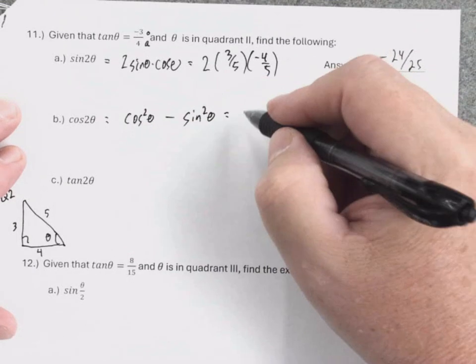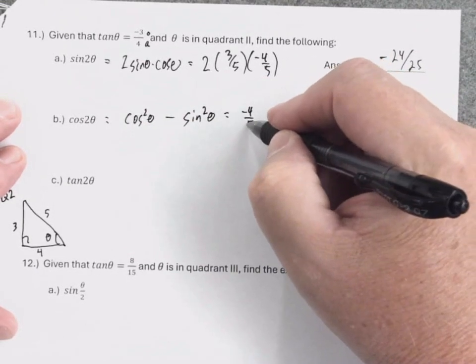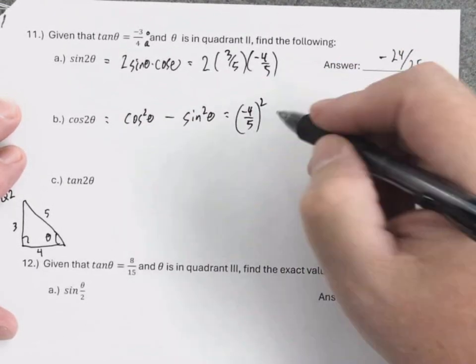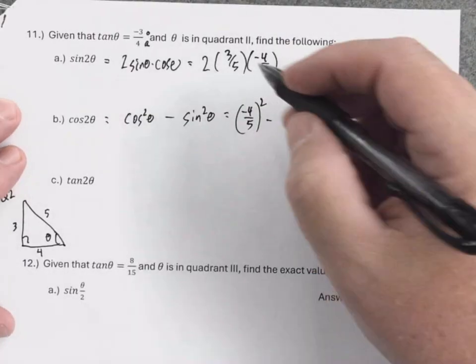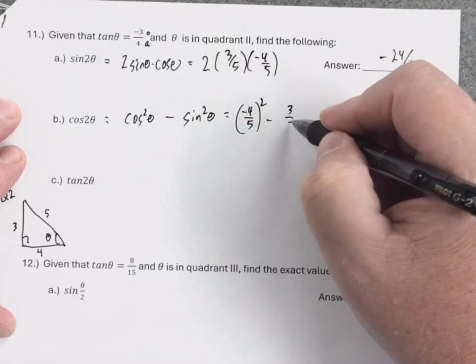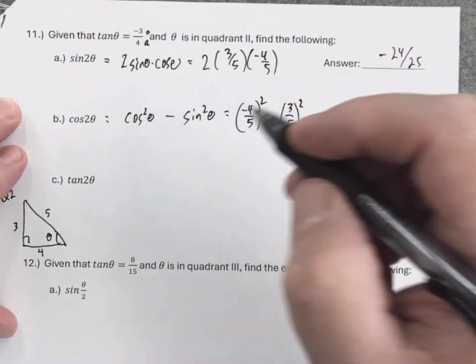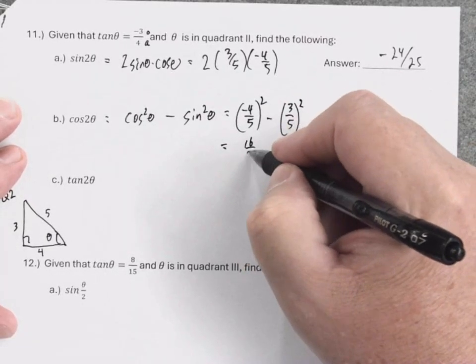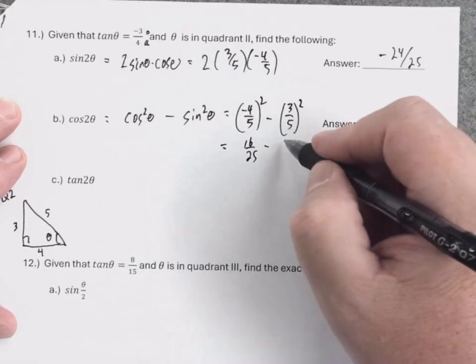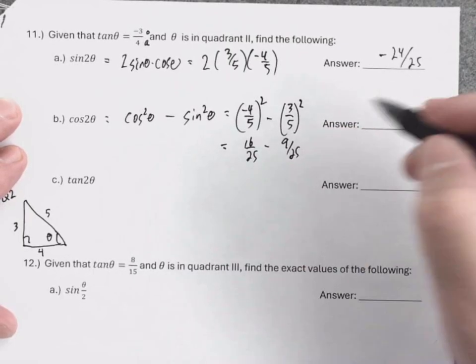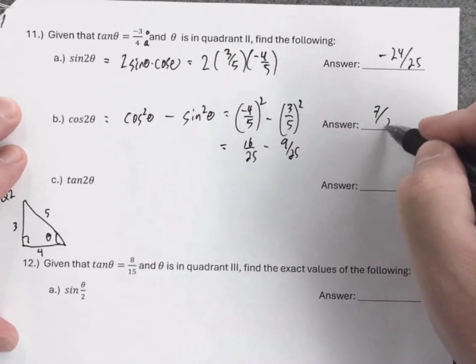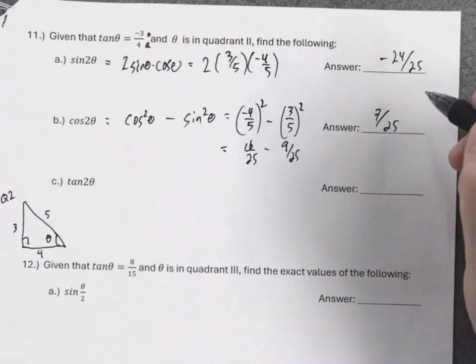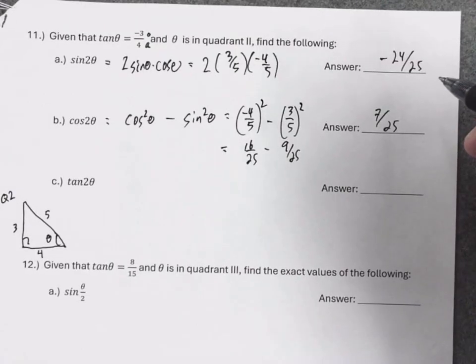Cosine of theta, once again, is -4/5. I'm going to square that. I'm going to subtract sine squared of theta, so it's 3/5 squared. 16 over 25 minus 9 over 25 is 7 over 25.